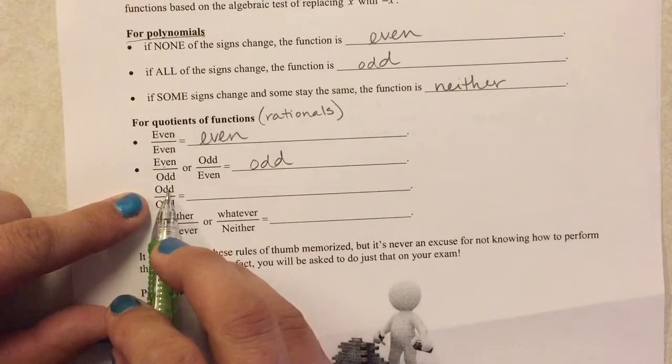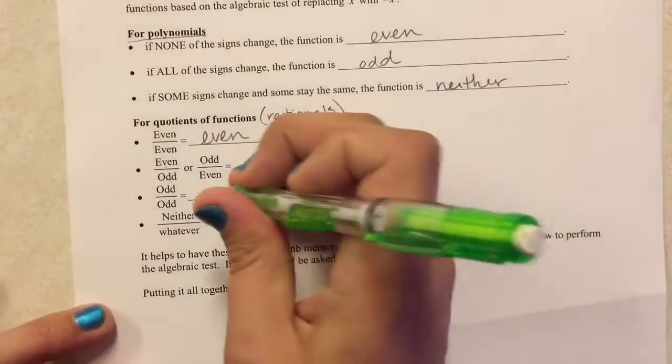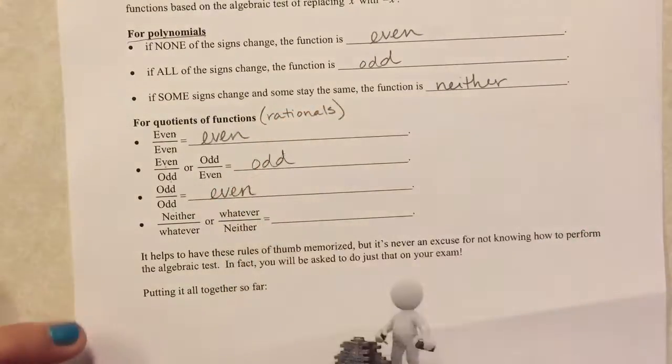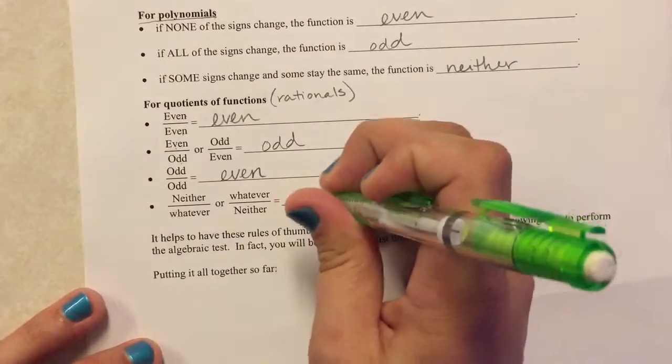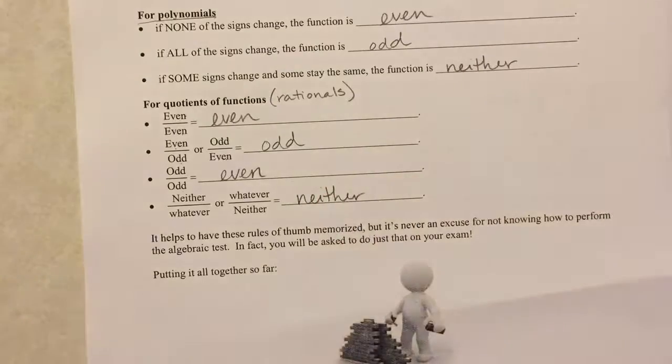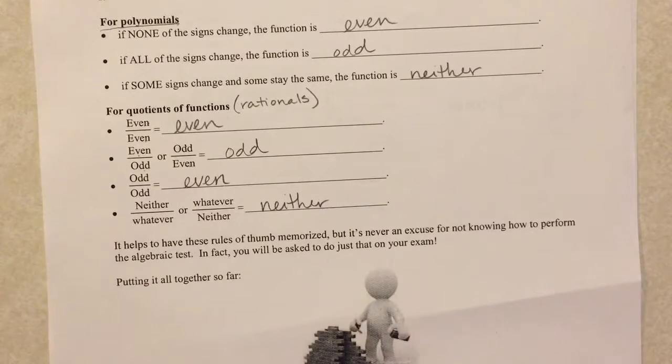If the sign changed on the top and the sign changed on the bottom, those two sign changes cancel out, so it will be even. And then if you just have random stuff happening, it will be neither, okay? So hopefully that'll kind of tell you what's going on. But you are going to have to know how to perform the odd versus even test and know what kind of symmetry that it means you have.